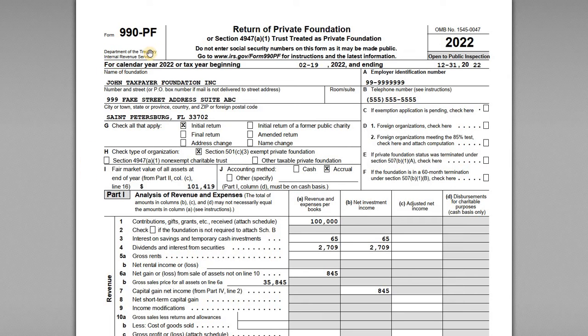Alright, for this video I want to go over a sample form 990PF for a non-operating private foundation. So the 990PF can be filed for non-operating foundations, operating private foundations, and certain types of trusts. In this example we're specifically going to be looking at a non-operating foundation, and that's important because it determines what parts of the return you actually have to complete, right? Operating foundations, you generally have to do a little bit more work.